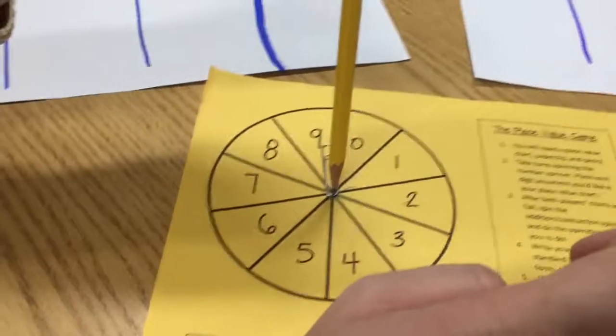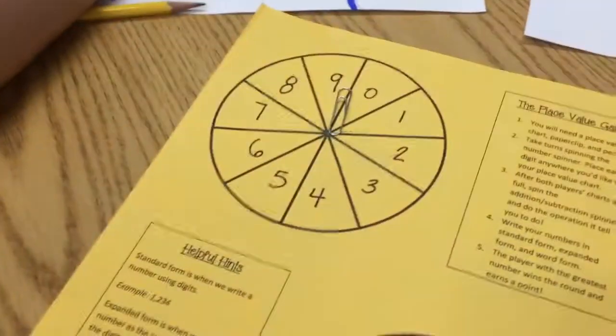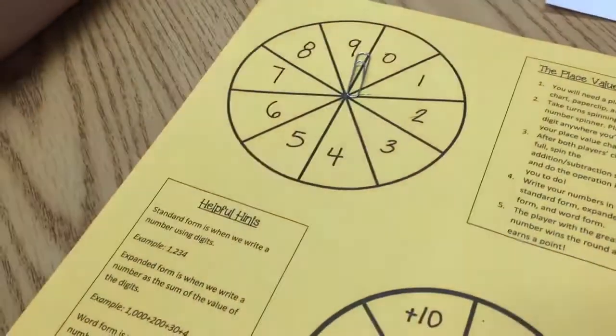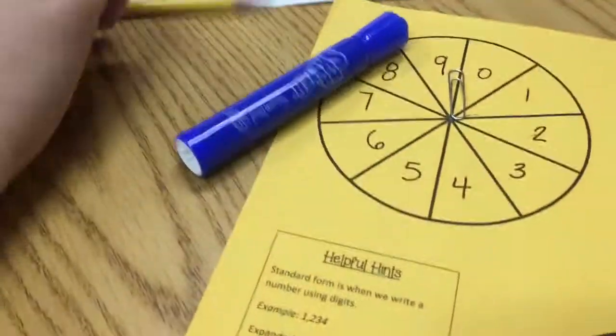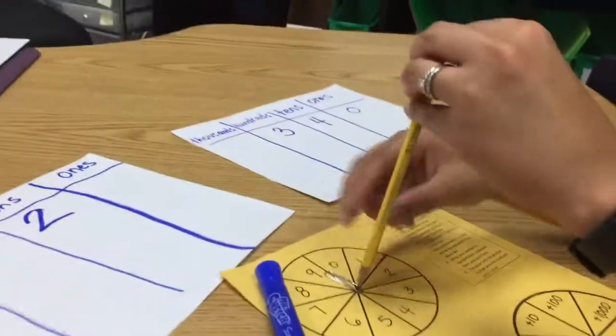Ooh, Miss Huddle, you got a 9. I did. Good job. Mrs. Sexton, I feel proud, but I also feel like it's just fun to play even if I win or even if I lose. I think it's fun too. I really like spinning the spinner. Yeah, it's fun. I get excited and accidentally flick it.